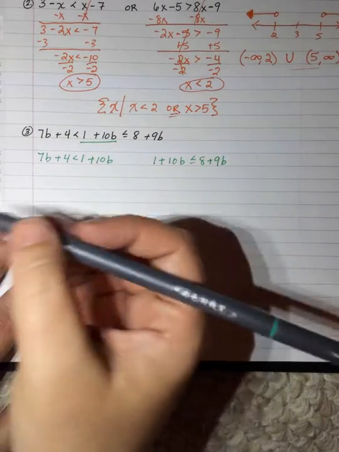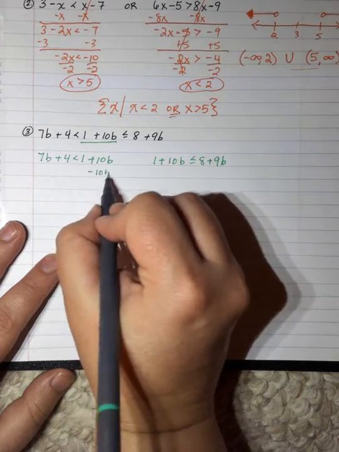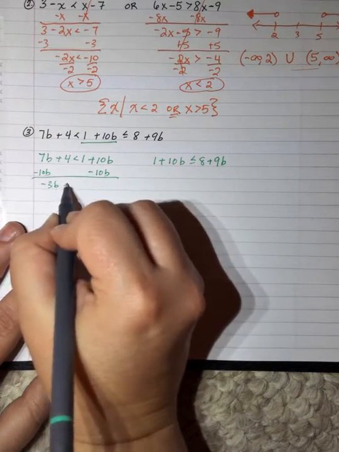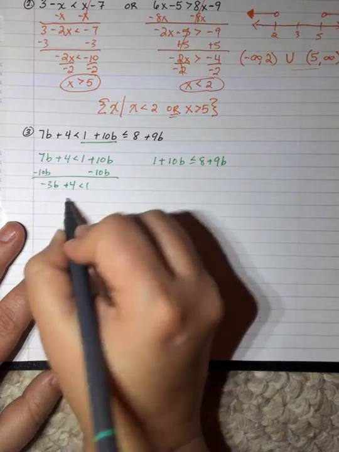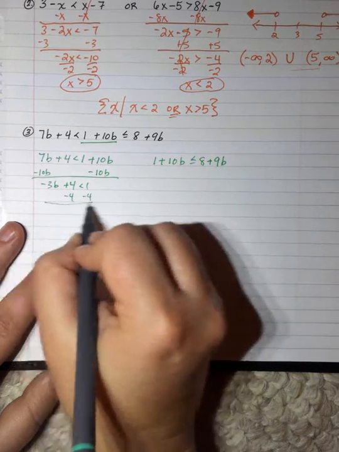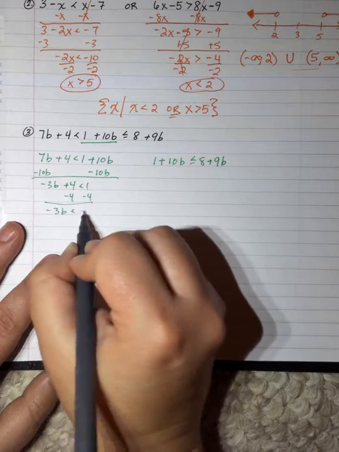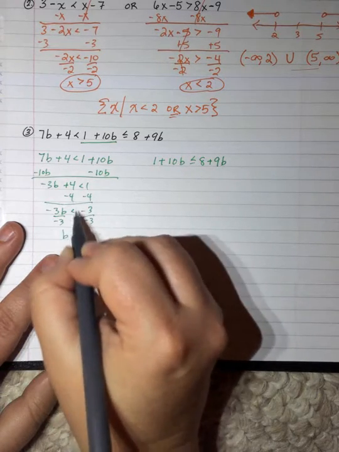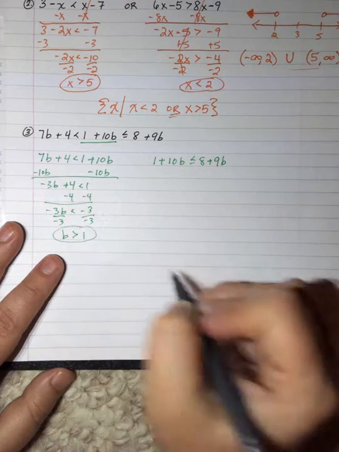Again, get your b's or your variables on the left side, so subtract 10b. So I get negative 3b plus 4 less than 1. Subtract 4. Negative 3b less than negative 3. Divide by a negative coefficient. Flip your symbol.